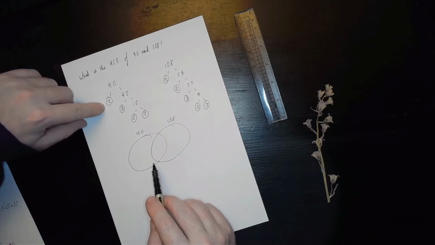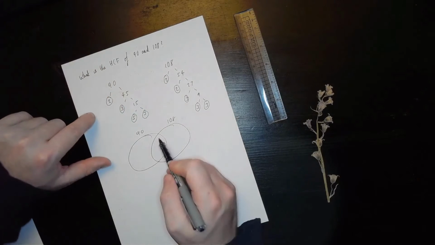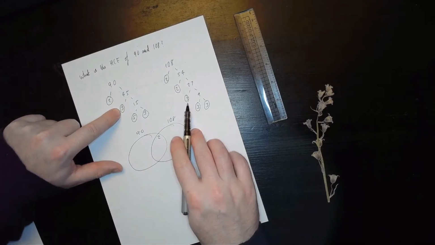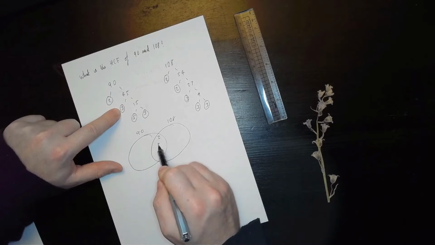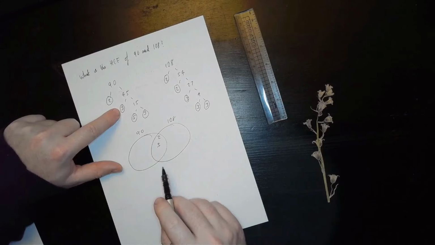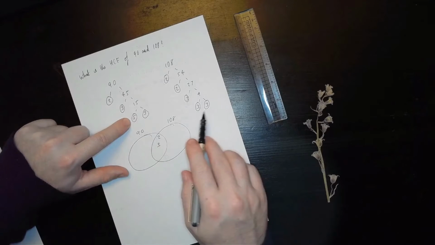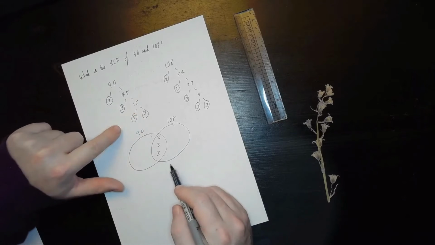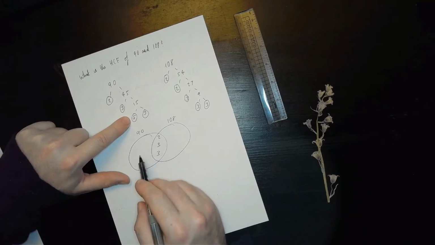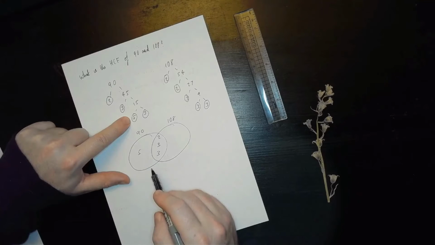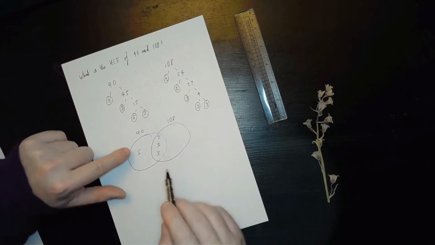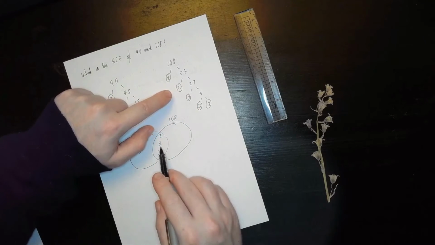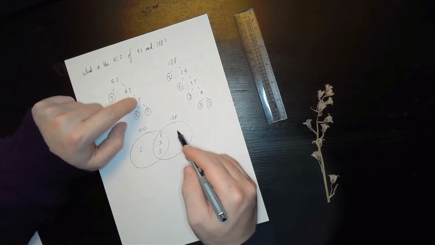So there's a 2 here and a 2 there, so it's in both lists, so we can put a 2 there. There's a 3 there and a 3 there, so that's in both lists, so we can put it in the middle. There's not a 5 in both lists, but there's one more 3 in both lists. Okay, and then you put the remaining factors in these circles. So 2, 3, 3 in the middle, and 2 and 3 left over.